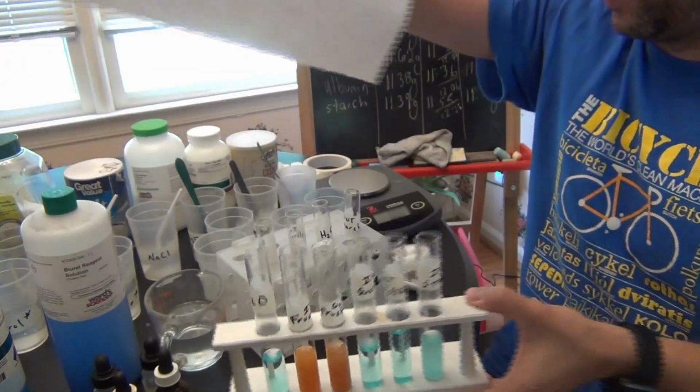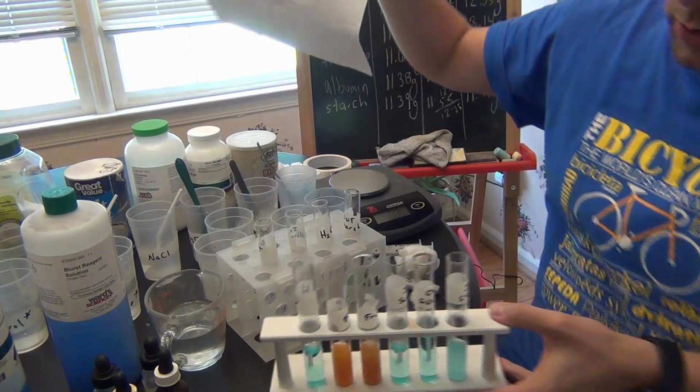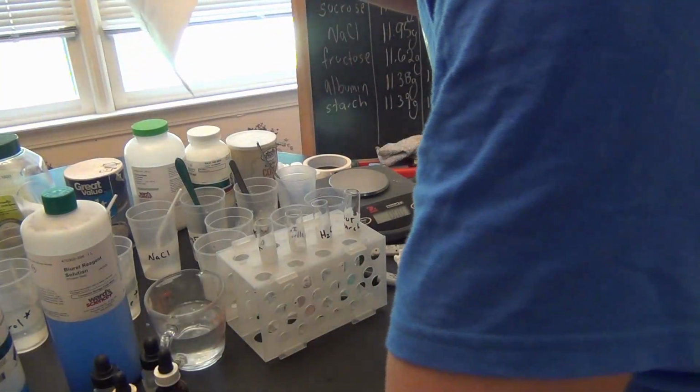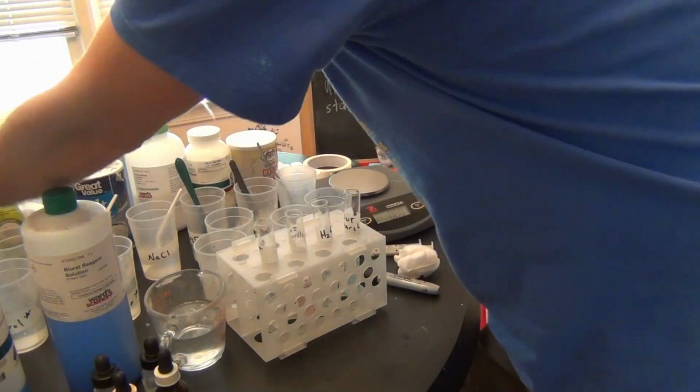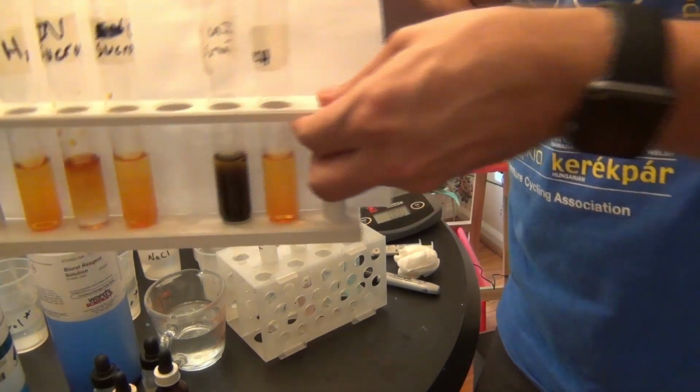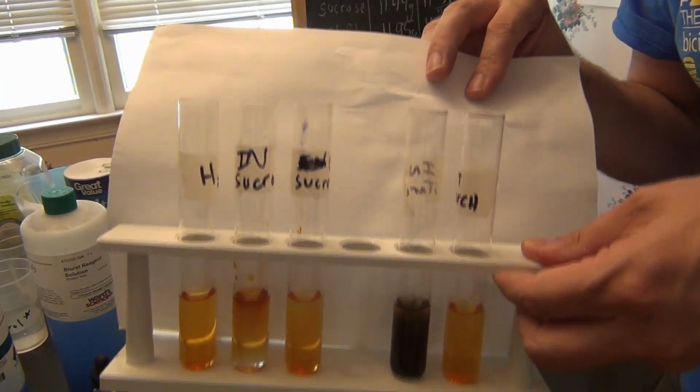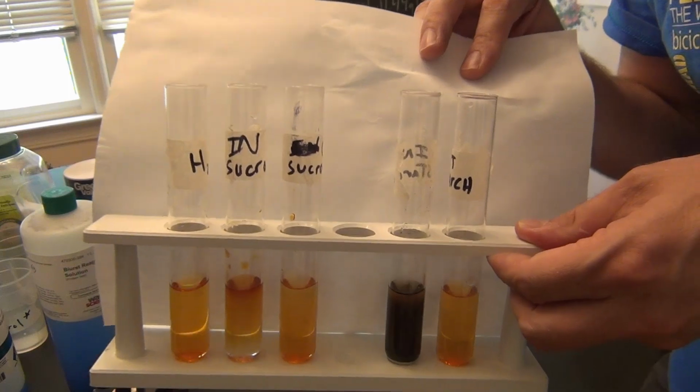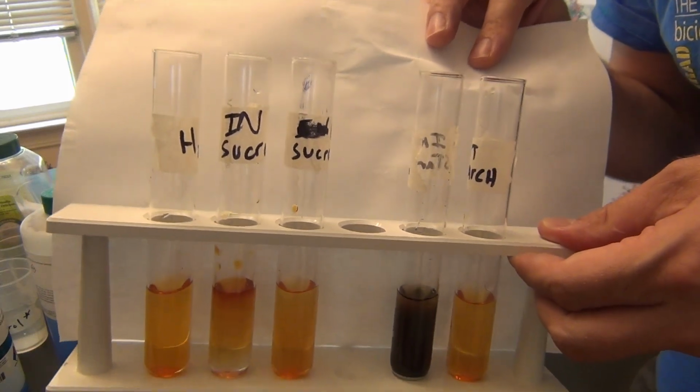Okay, again, really quick, let's take a look at our other results too. These are our iodine test, looking for polysaccharides like starch.